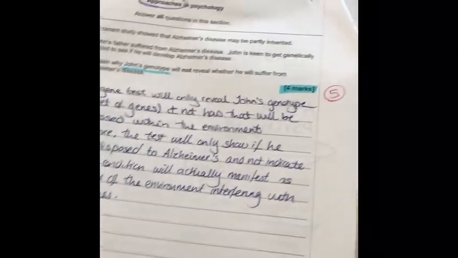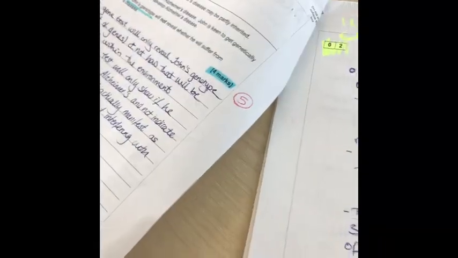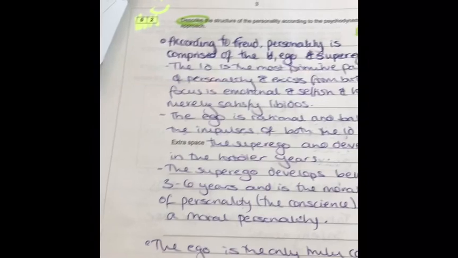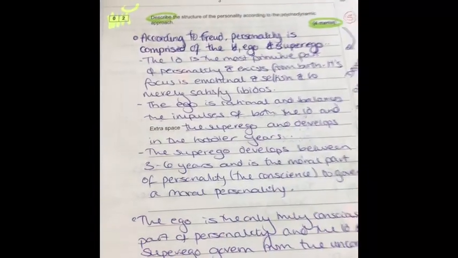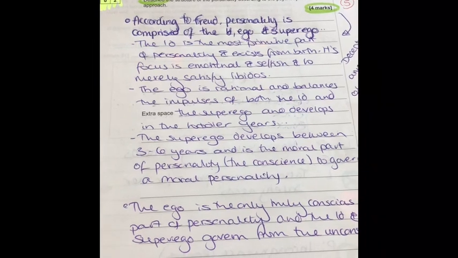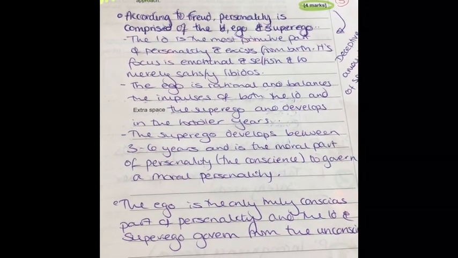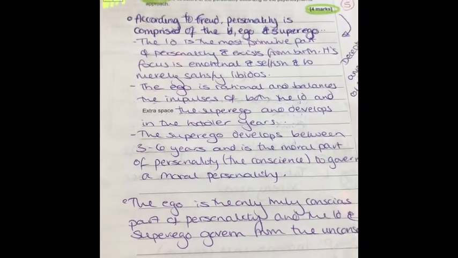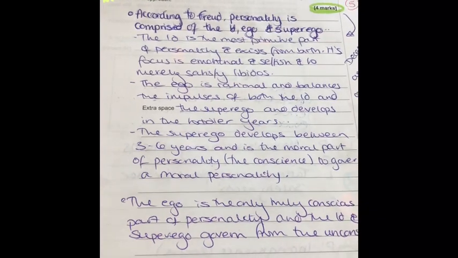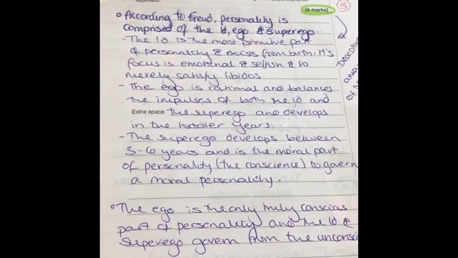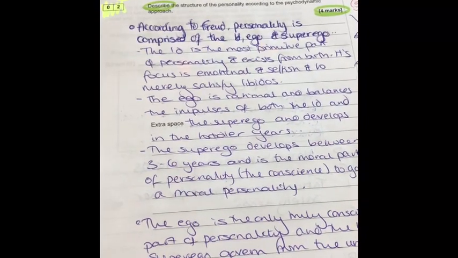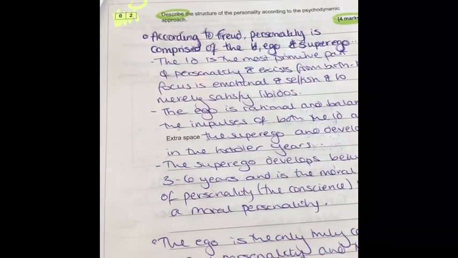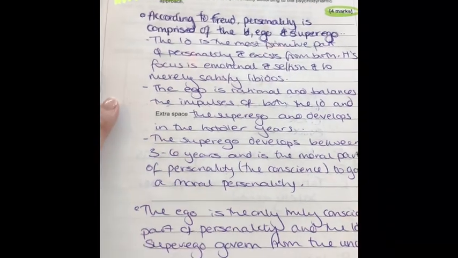You may well do it faster, in which case great, you can save that certainly for research methods, but in the other papers perhaps 16 markers may demand more time. Now this question, describe the structure of the personality according to the psychodynamic approach. This is about the only question I've seen which does just ask you to tell me what is one element of an approach. So really easy, 4 marks there.